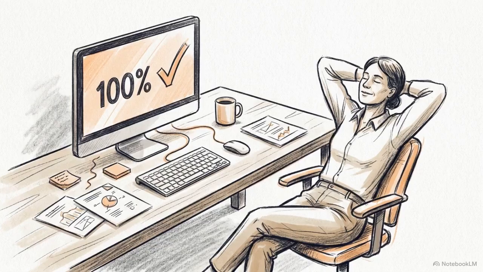Set up your first project workspace and custom skill today, and shift the heavy lifting of your job to your new digital coworker.